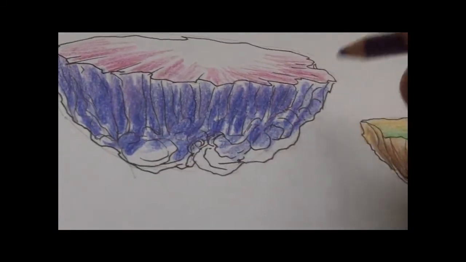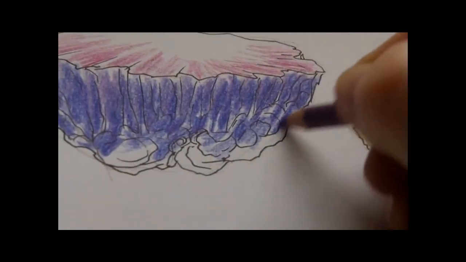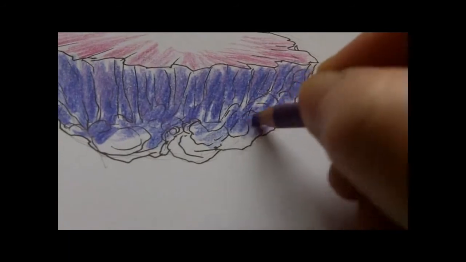And on the bottom I wanted to do some red, which hopefully will blend into a bit of this purple.